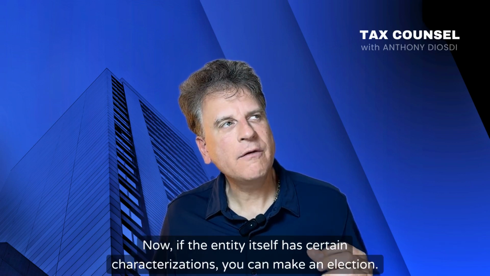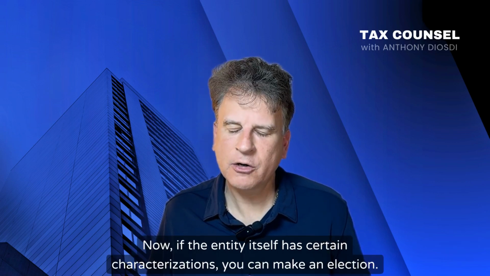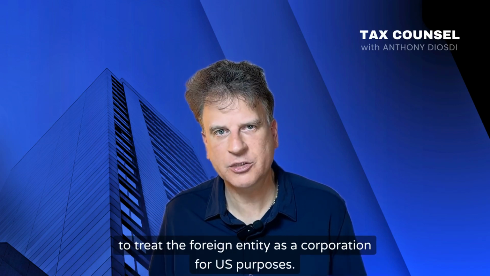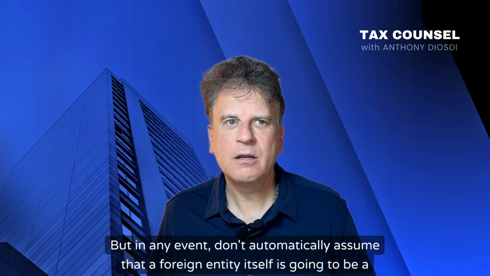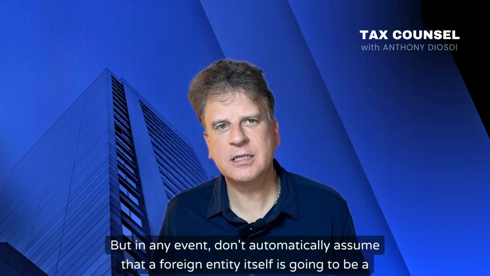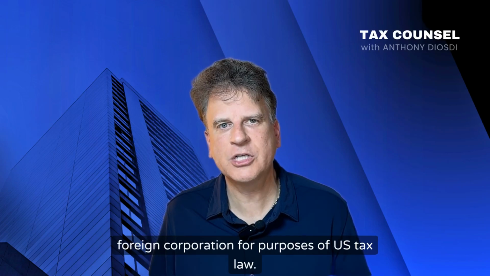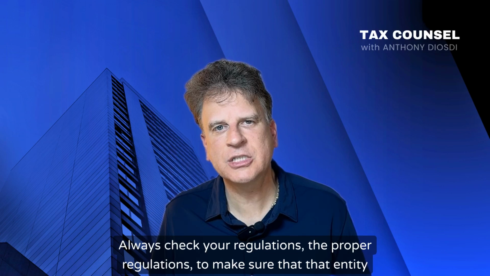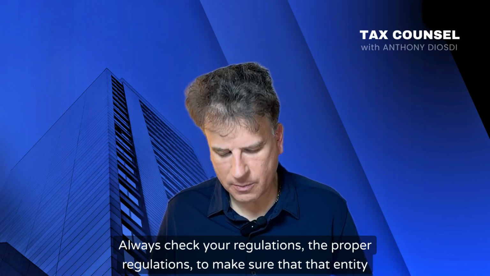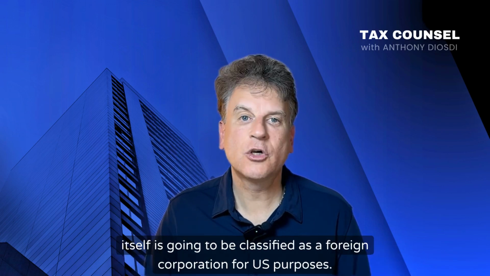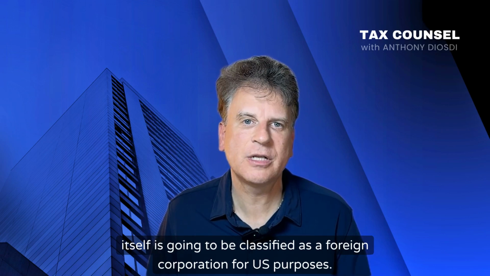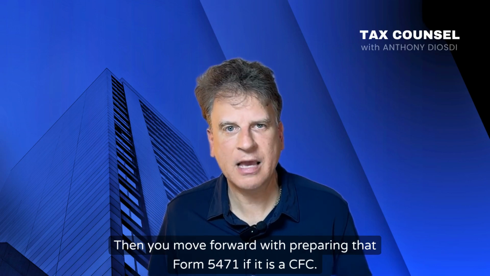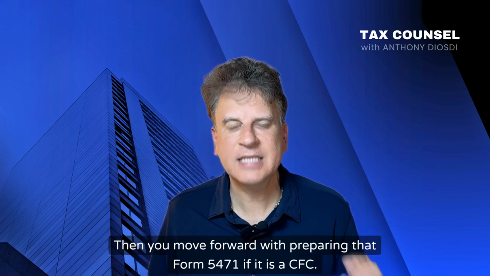Now, if the entity itself has certain characterizations, you can make an election to treat the foreign entity as a corporation for US purposes. But in any event, don't automatically assume that a foreign entity itself is going to be a foreign corporation for purposes of US tax law. Always check the proper regulations to make sure that entity is classified as a foreign corporation for US purposes. And if it is, then you move forward with preparing that Form 5471 if it is a CFC.